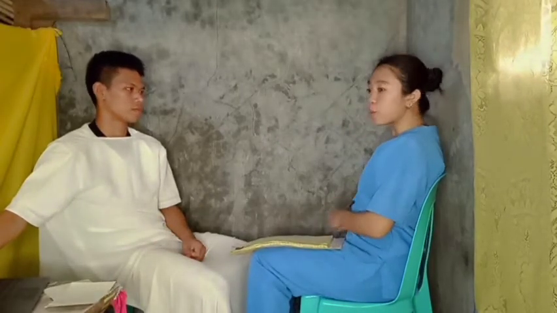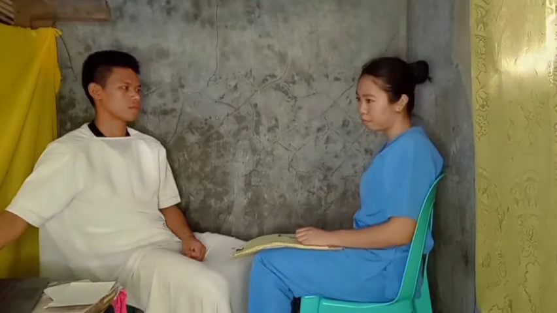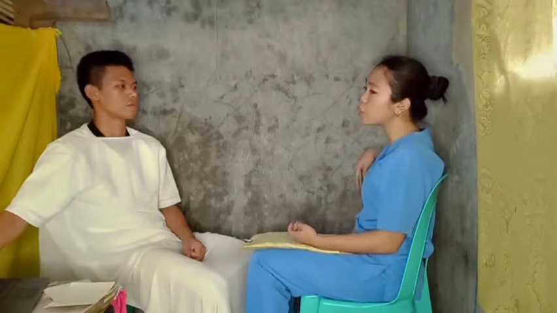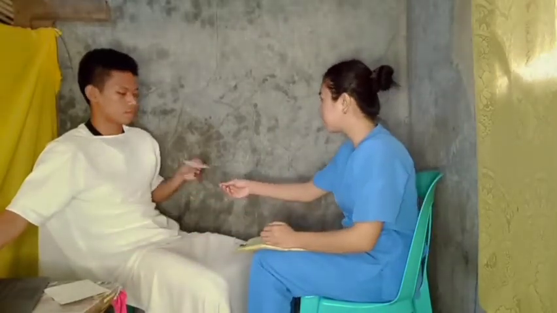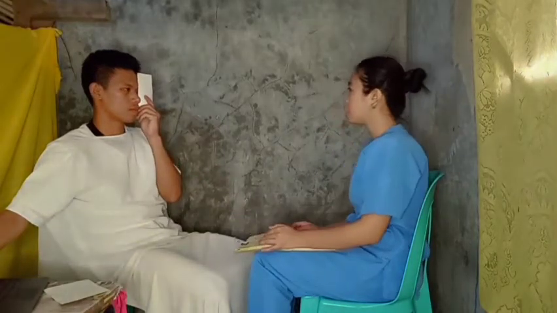Okay, after which we can now perform the color vision test with the Ishihara test plate. This also must be done one eye at a time. So Sir JM, I have a series of plates here in my phone with colors and numbers indicated in it. I will be showing you one plate and you must identify the number present in the plate. So let's start, sir. We will be starting with your right eye, sir. Kindly put it in your left eye. Okay, in your left, sir.